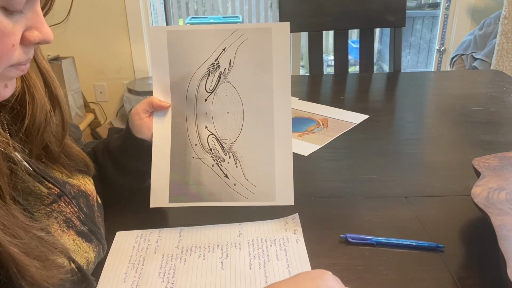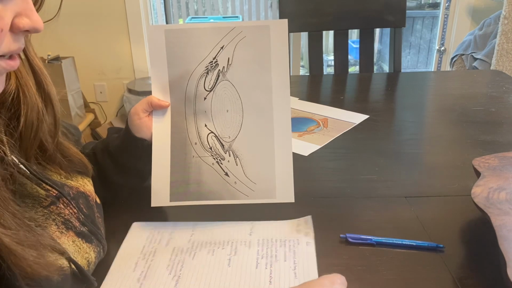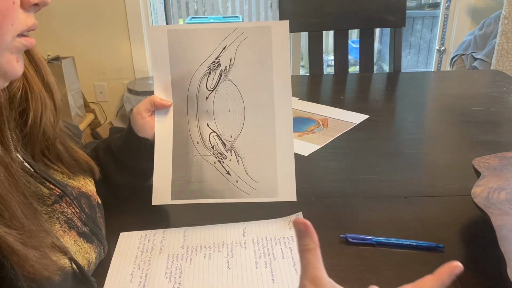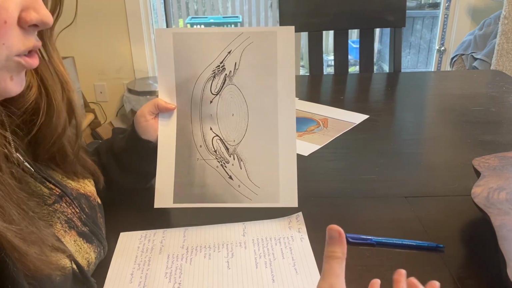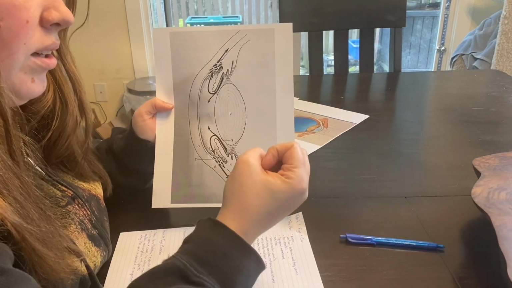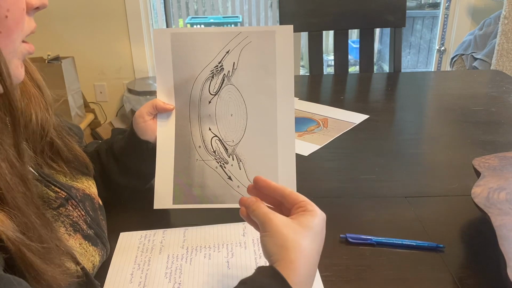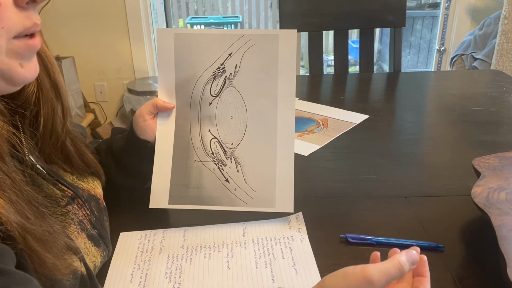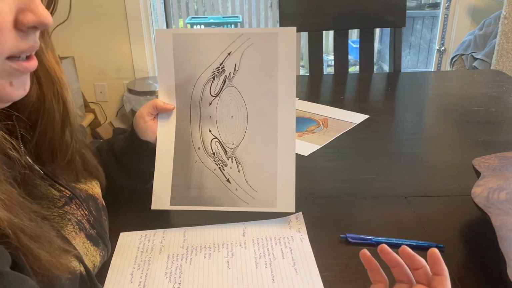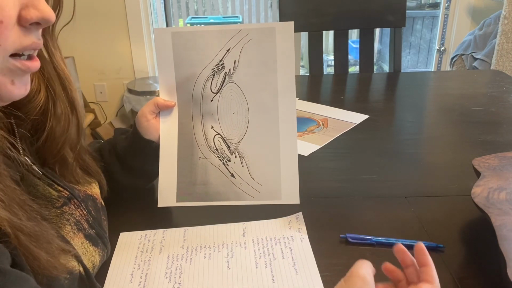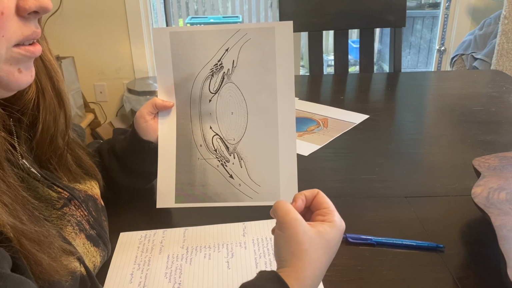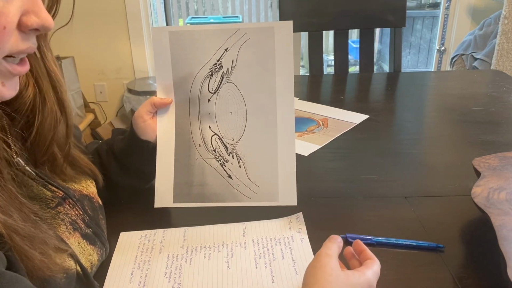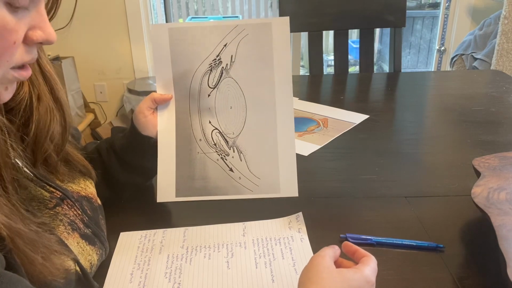The iris opens and closes to allow more or less light in, so when the iris contracts, it closes, and therefore less light is coming in. Usually in bright light, you don't want the sun beam going directly onto your retina, whereas when it's dark out, the iris will expand and allow more light in so that we can see better in the dark.